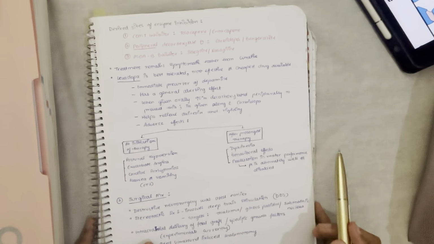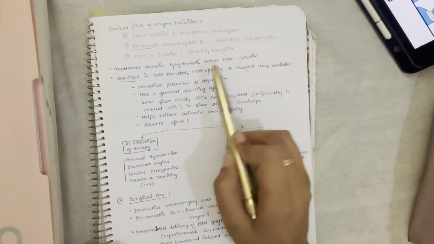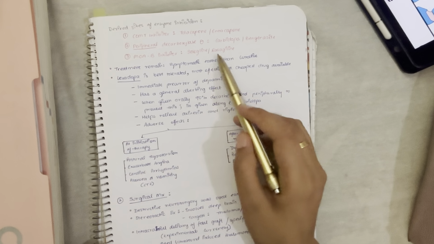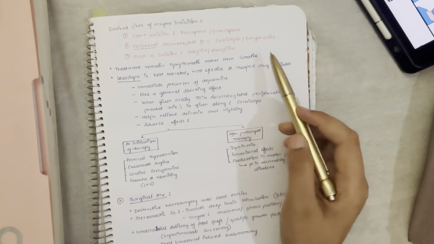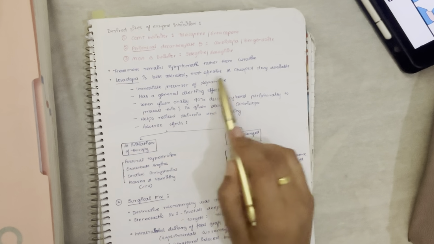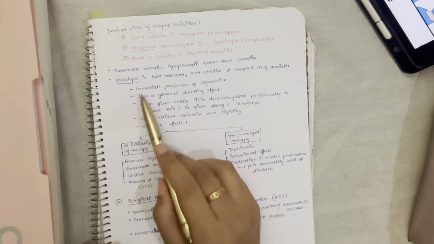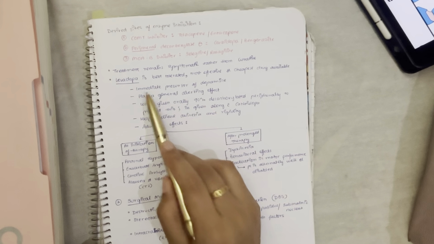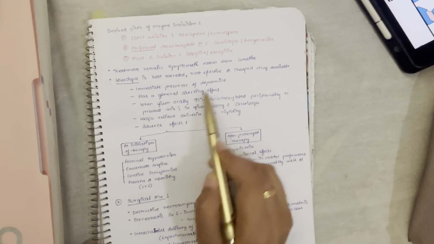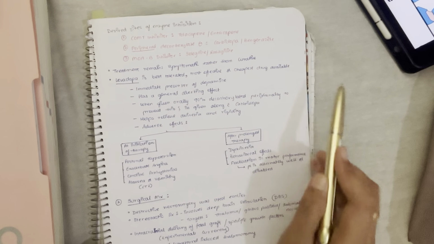Now coming further, treatment remains symptomatic rather than curative. We have already read earlier, while reading the definition and the introduction of Parkinson's disease, that Parkinson's is not a curable disease. All right. Now levodopa is the best tolerated, most effective and cheapest drug available. So that is why we are using this. What are the other advantages of levodopa? It is the immediate precursor of dopamine and has a general alerting effect. When given orally, 90% is decarboxylated peripherally.